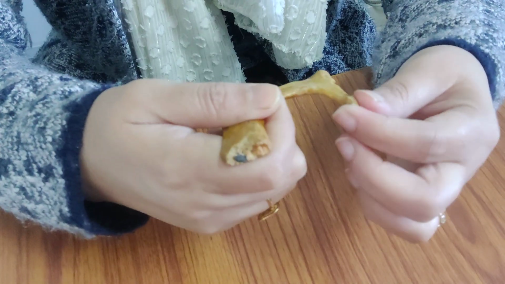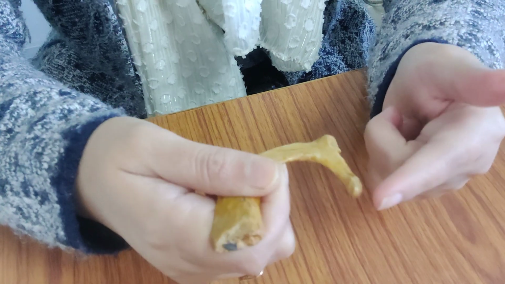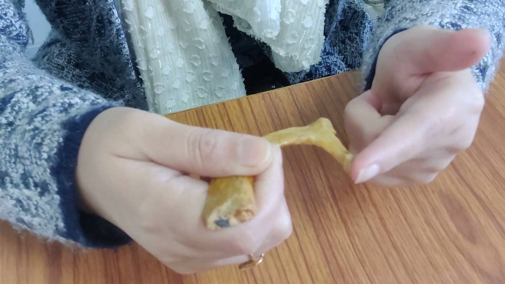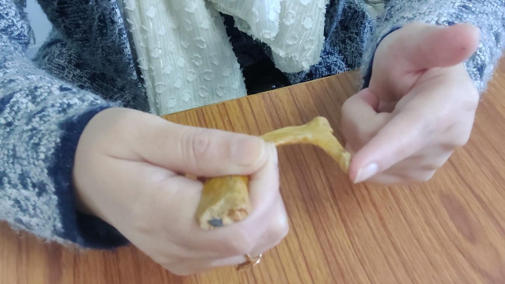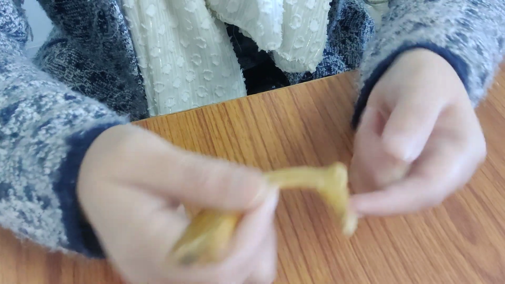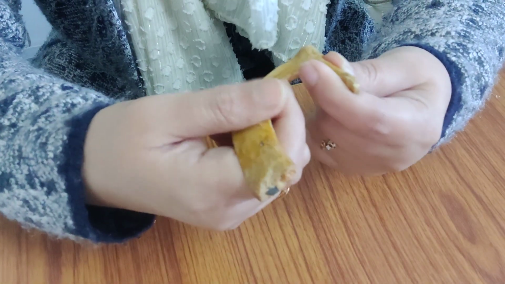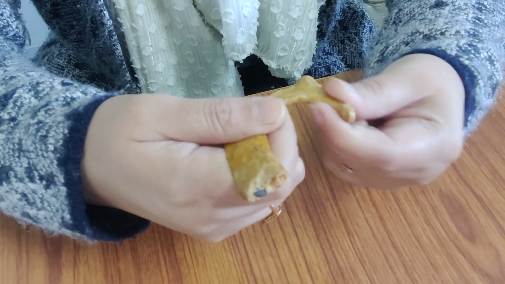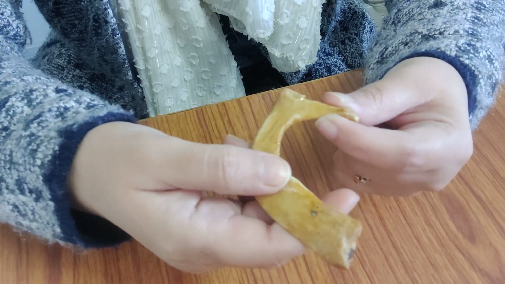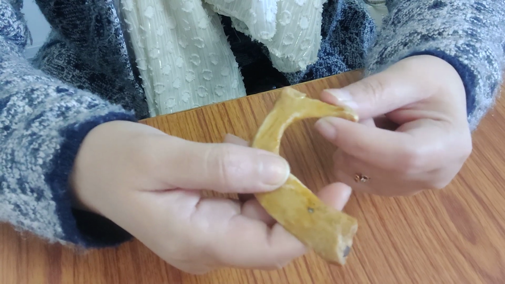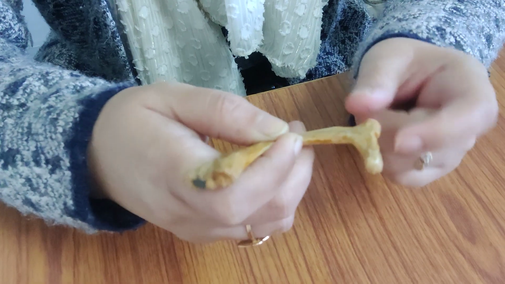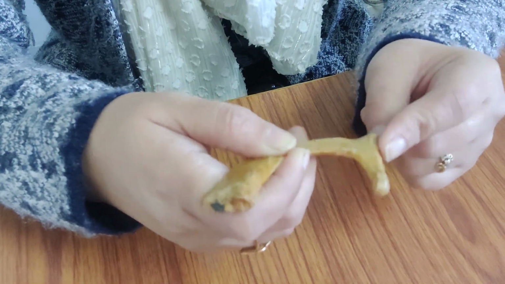The head is small and rounded. It articulates with the costal facet which is present on the body of the first thoracic vertebra. Then the neck is rounded and directed laterally, upwards and backwards. Then the tubercle is large. It coincides with the angle of the rib.